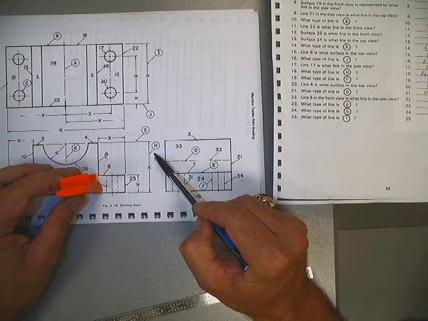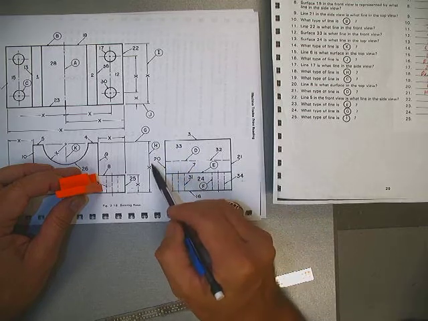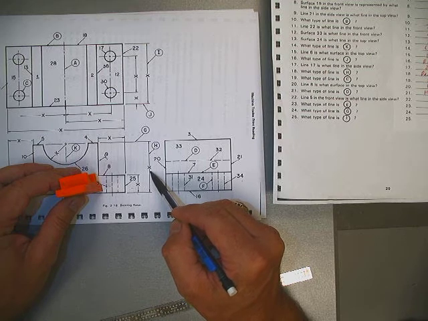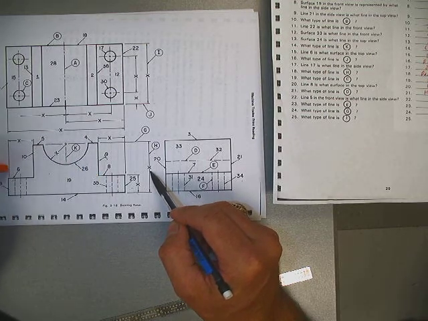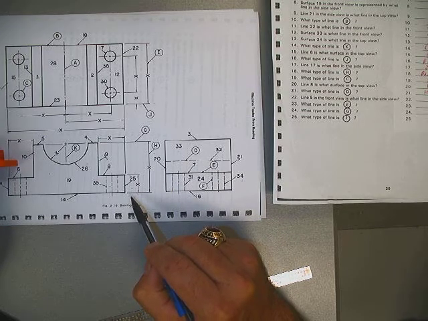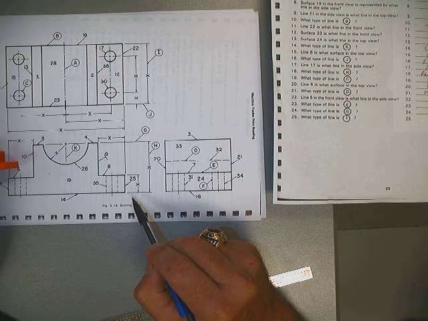Line H. If line J is an extension line, line H is a dimension line. It will have the dimension. Where X is a variable here, that will actually be a dimension.